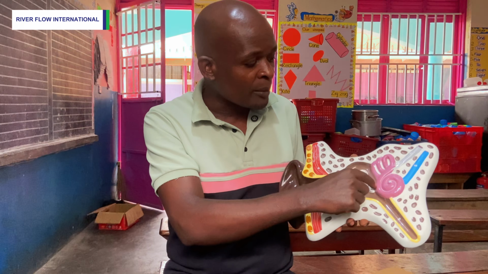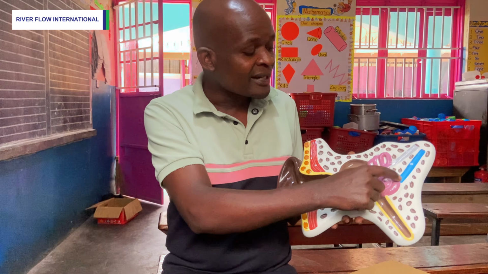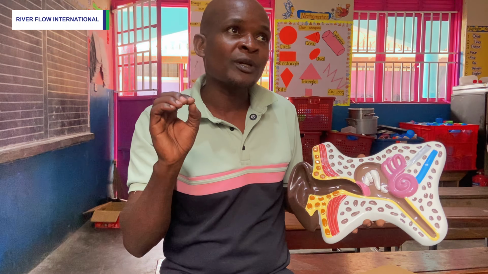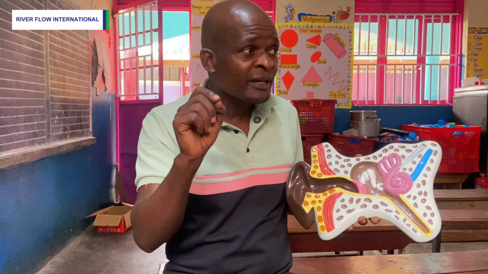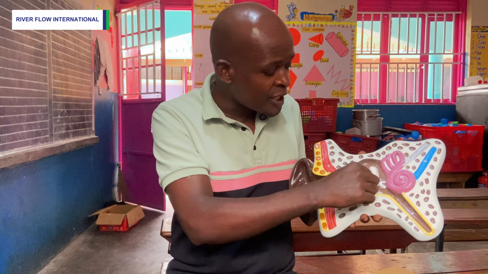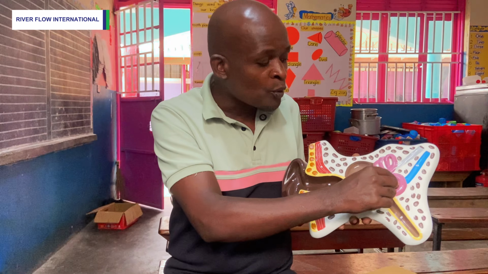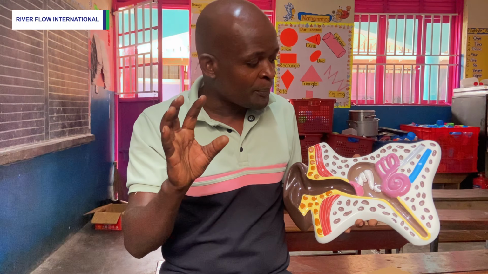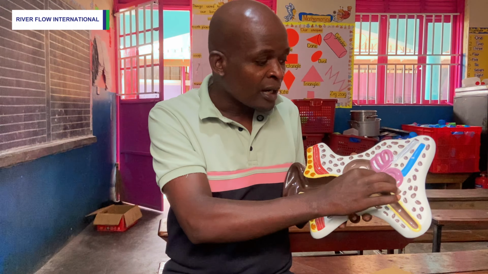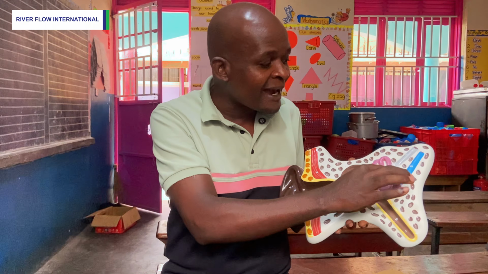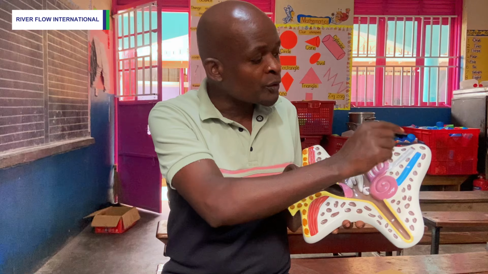Then from there, we come to this coiled thing. We call it the cochlear. The cochlear is referred to as the center of hearing. Why? Because the sound vibrations are now changed into nerve impulses. The cochlear converts sound vibrations into nerve impulses. These nerve impulses are then sent to the brain through the auditory nerves for interpretation.